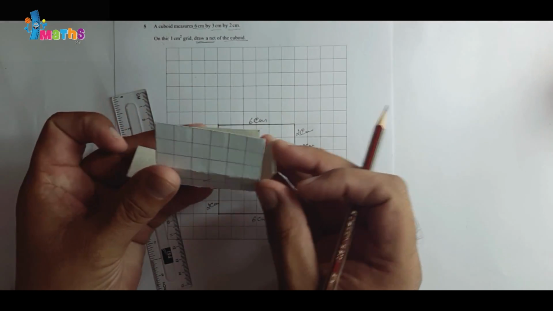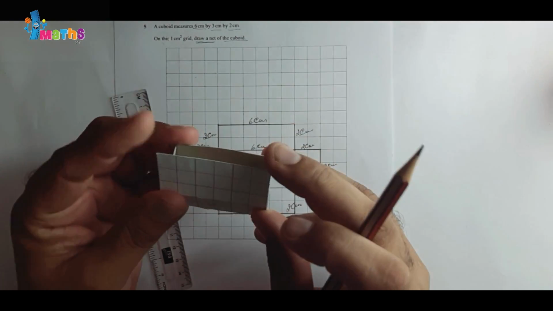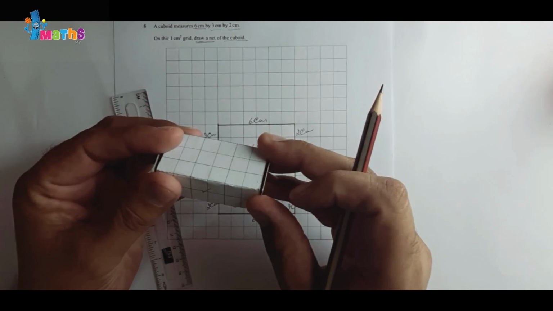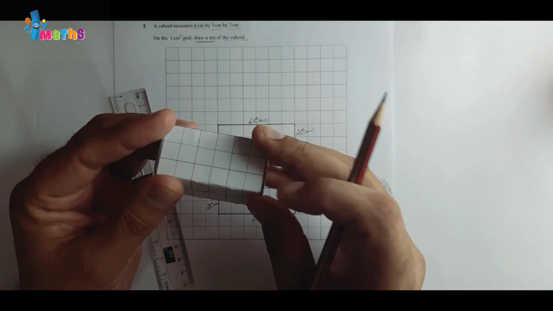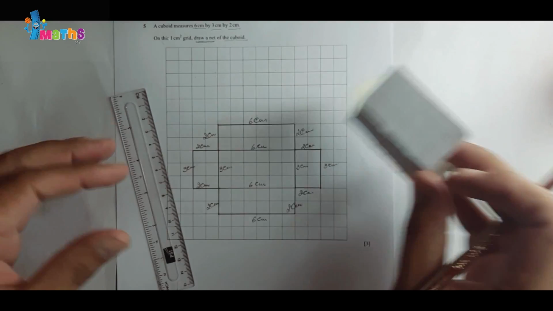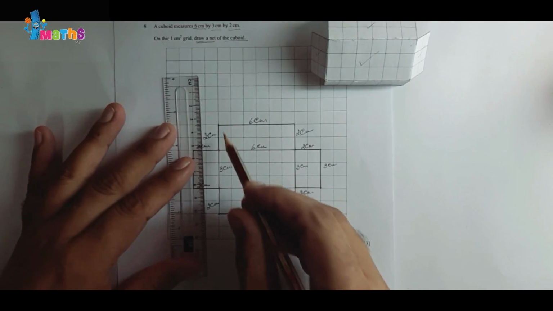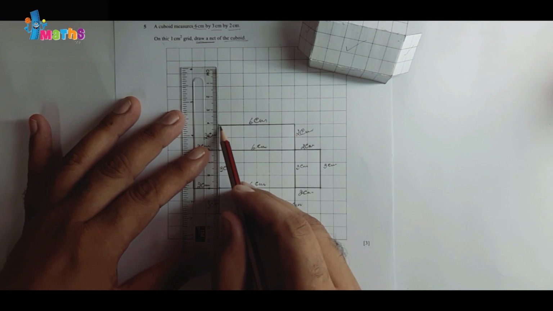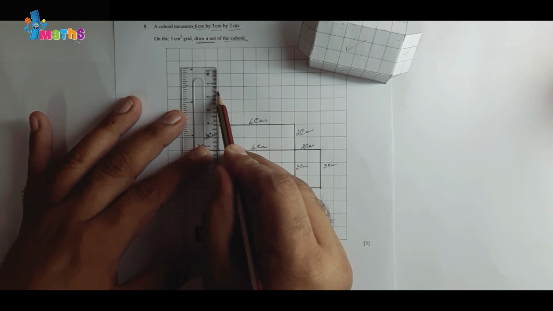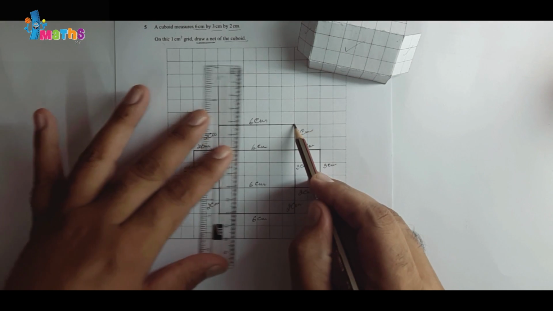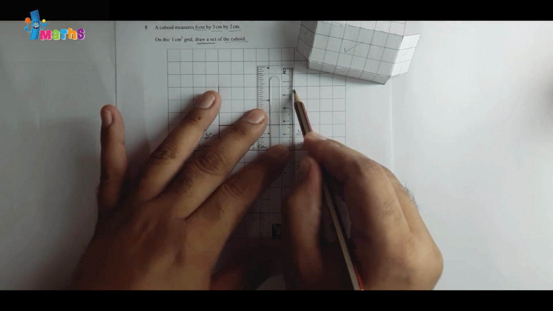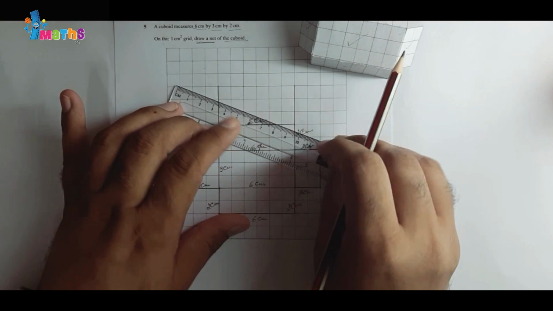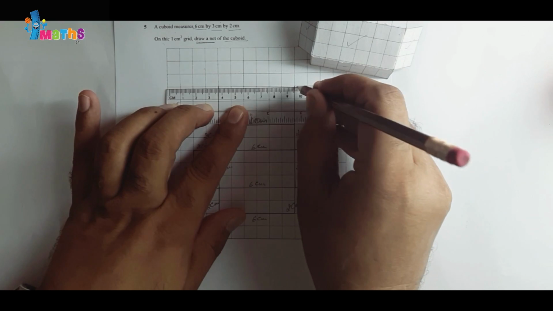See, if you roll it again, fold it again, this will be the top. So we are going to draw this top, which is 6 by 3. So we'll draw this one 6 by 3. So 3 units up to this one, and 3 units from this side also, and 6 units from this side.